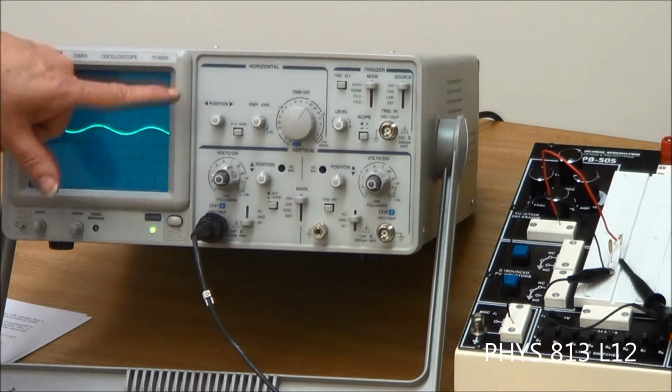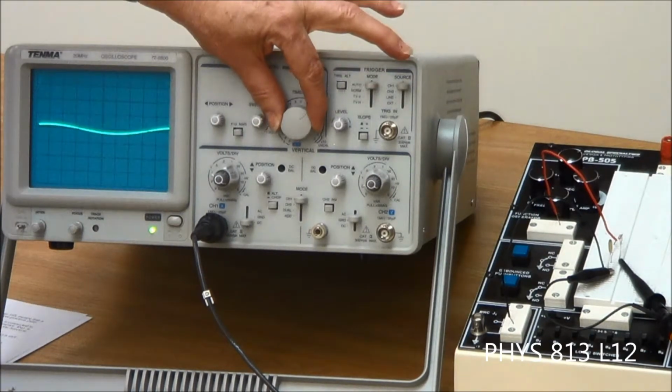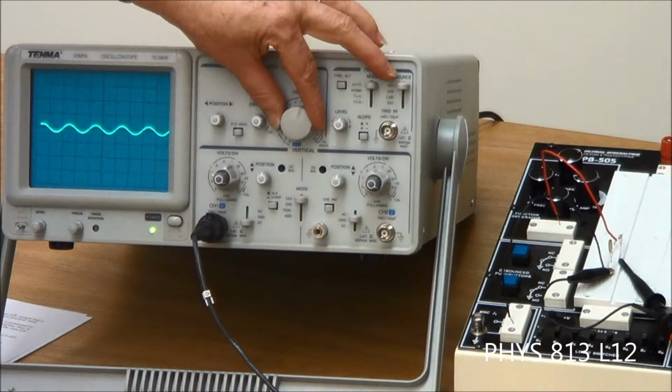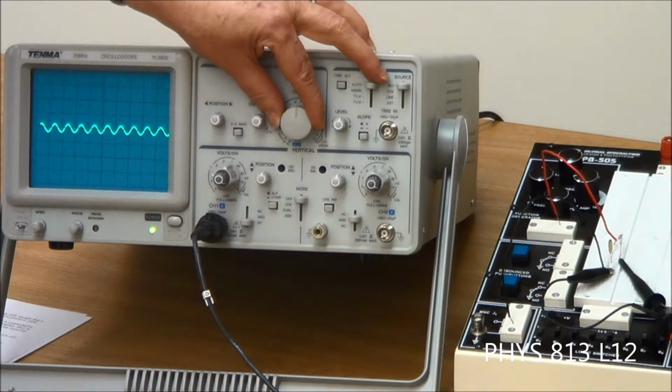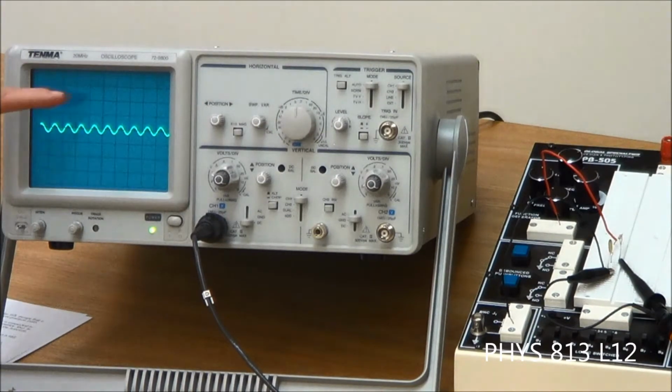Now, since this is so spread out, I'm going to, wrong way. I always go the wrong way on those things. I'm going to change it so that the peaks are not quite so far apart. And you notice that this is definitely quite a bit less than the 2 volts peak to peak.